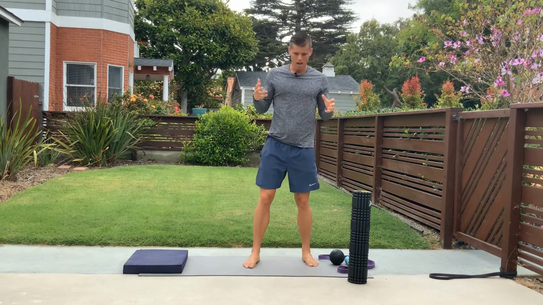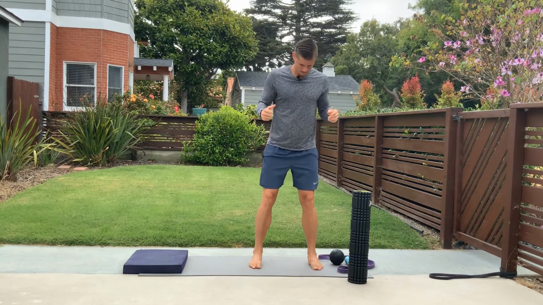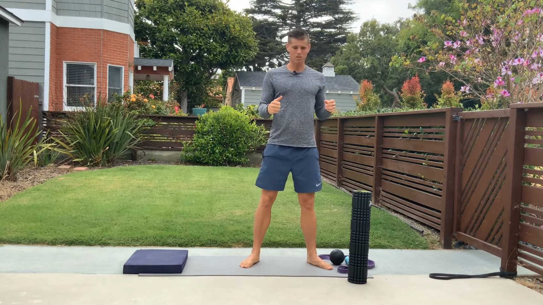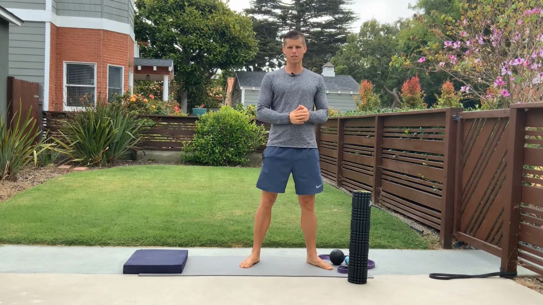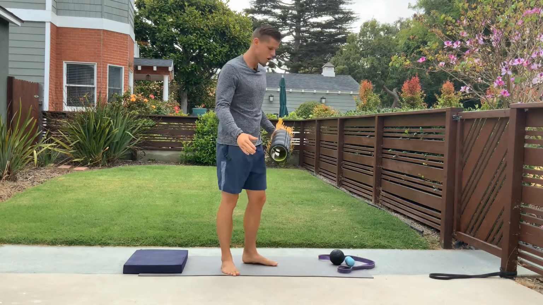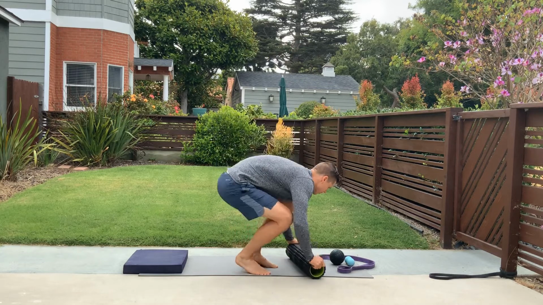Or what we found with someone like Robert was he had the tendency for his feet to massively turn out so that he could cheat and get into that position, and that's what ultimately caused his ACL to go. So how we can correct that is by first mobilizing the calves, Achilles, and then the anterior tibialis.